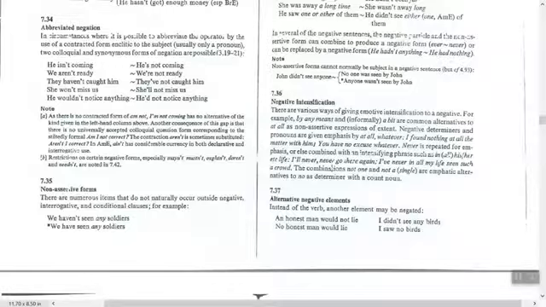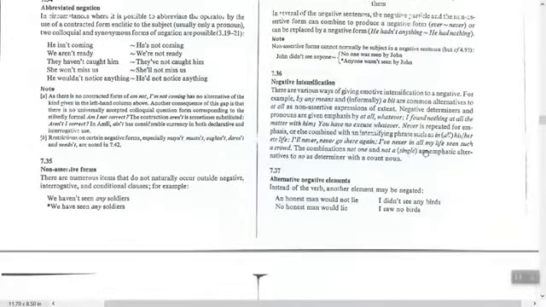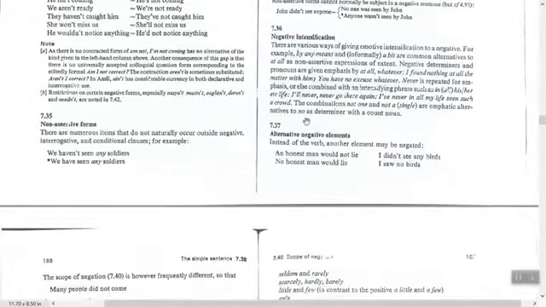This is to intensify for emphasis. When you want to emphasize something, you can just repeat. I really love you. So this is to emphasize something. I've never in all my life seen such a crowd. The combinations not one and not a single are emphatic alternatives to no as a determiner with a count noun.